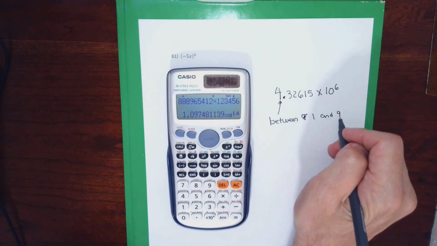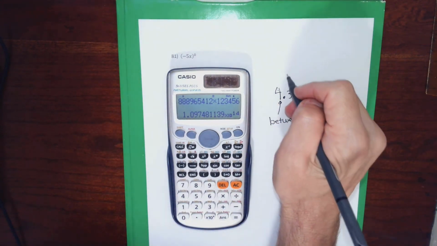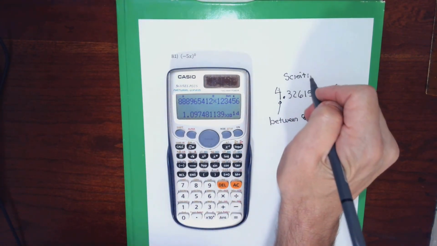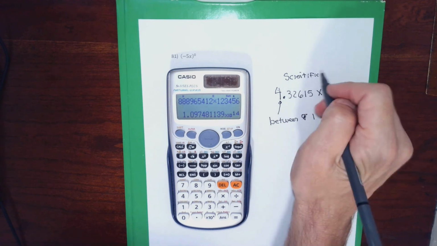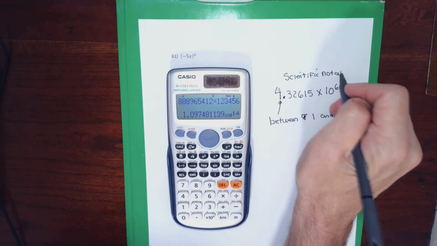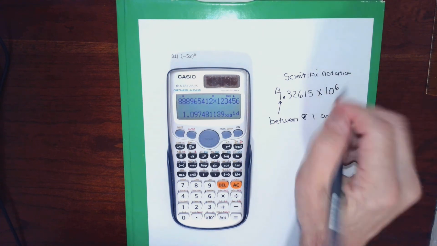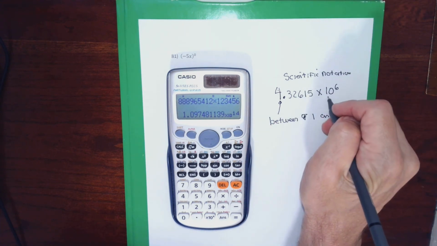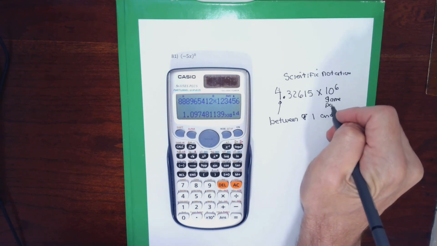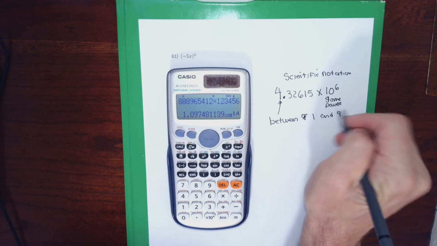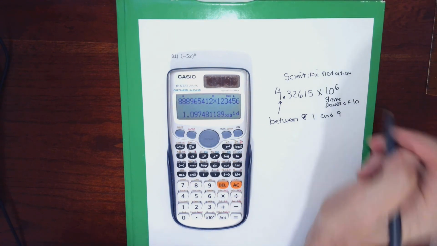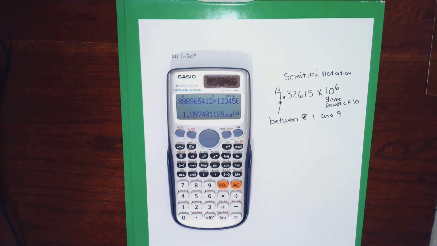I'll see one digit to the left of a decimal, and then you could have 1,000,000 decimals. There's no restrictions on the number of decimals. And then after, times some power of 10. And the power of 10 may have a negative exponent. It may have a positive exponent, but the exponent's going to be an integer.